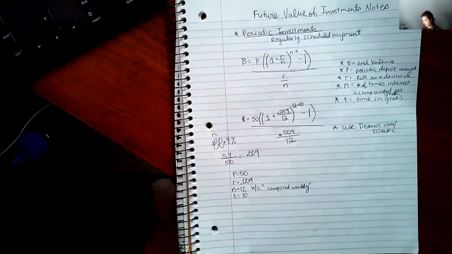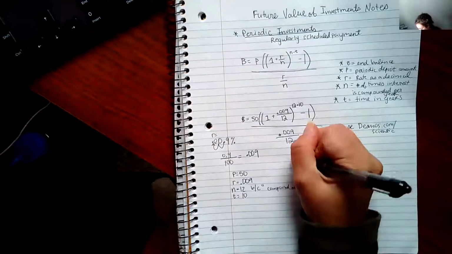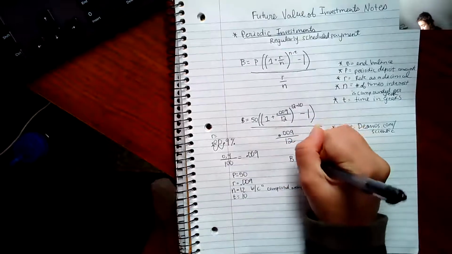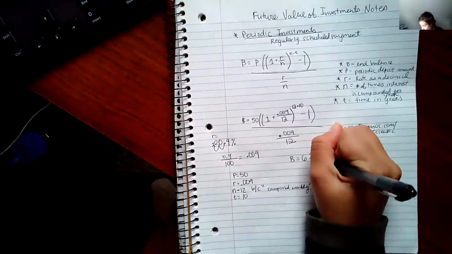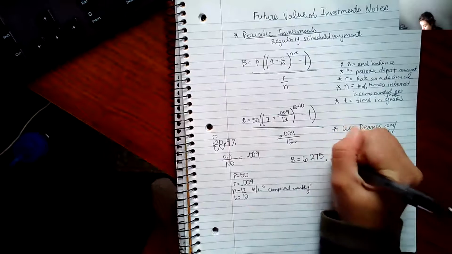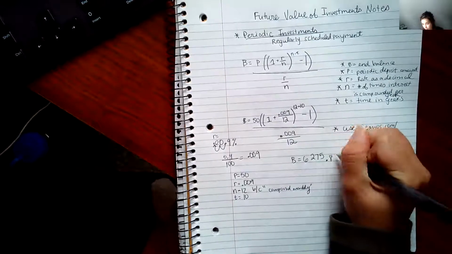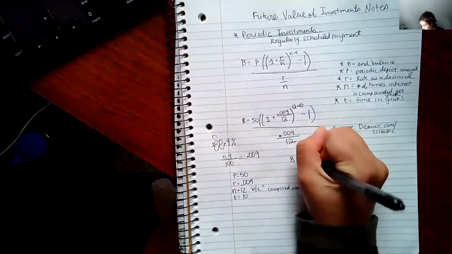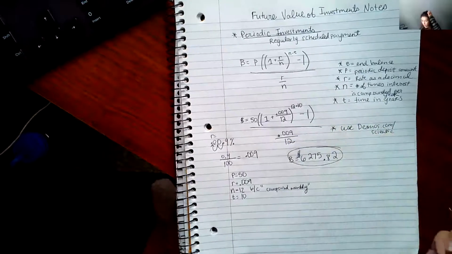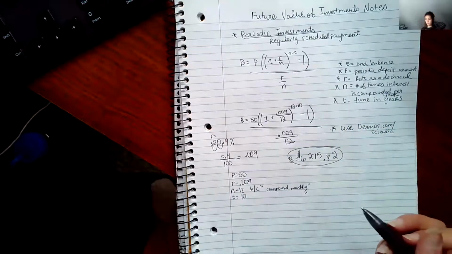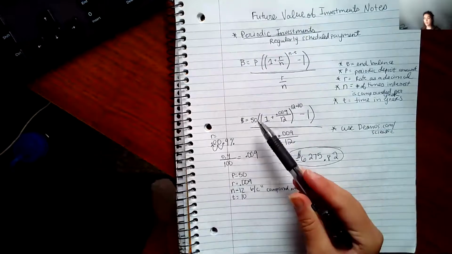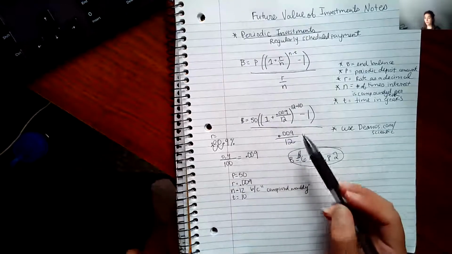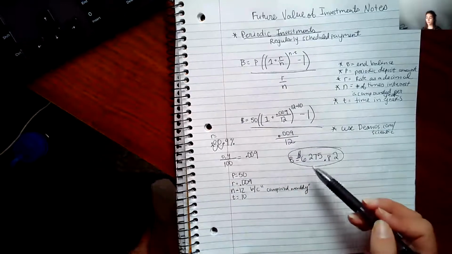And my final answer is B will equal $6,275.82. Therefore, if I put $50 away every single month, after 10 years this account is actually going to have $6,275.82.